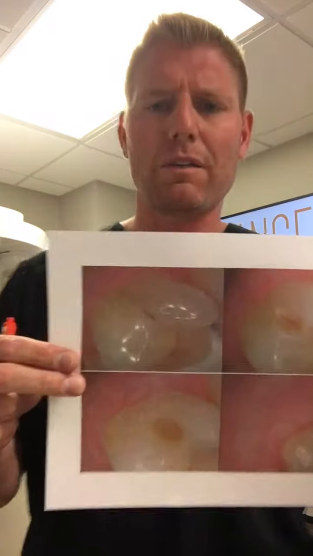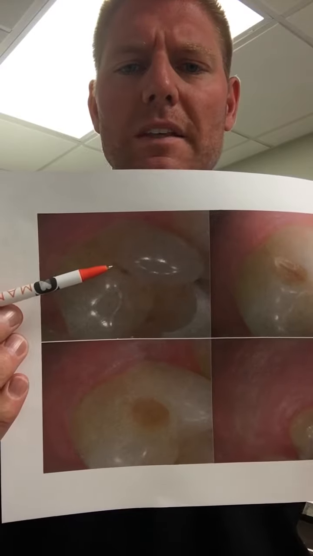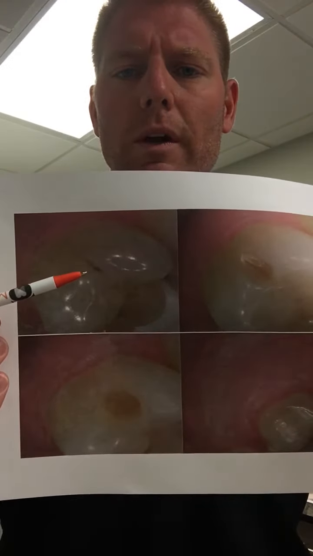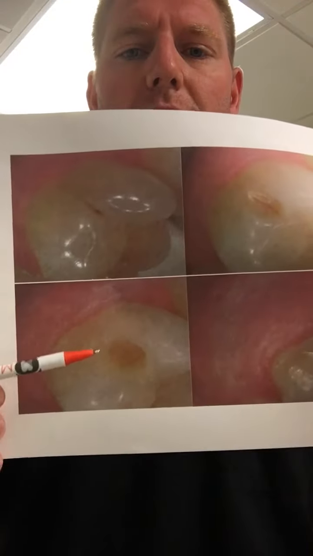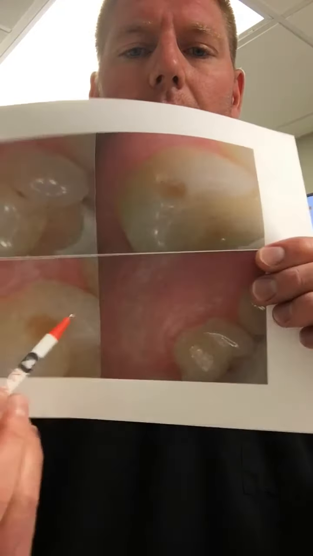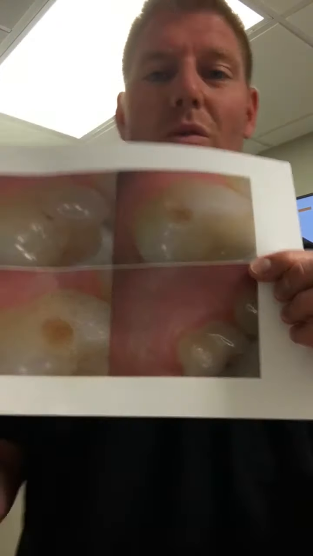This is our first one, where we needed a filling. I'll get a little bit closer here. You can see a cavity found on the tongue side of an upper molar. When we opened it up, you can really see the cavity in there. Then we cleaned it all the way out, and we put a filling in there. It looks like nothing happened. That's the idea. Nice and smooth.